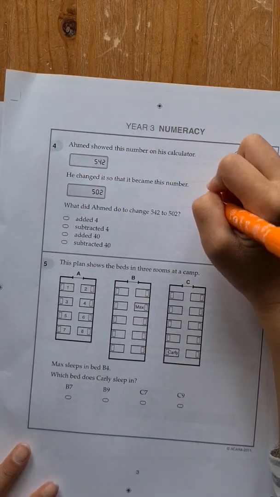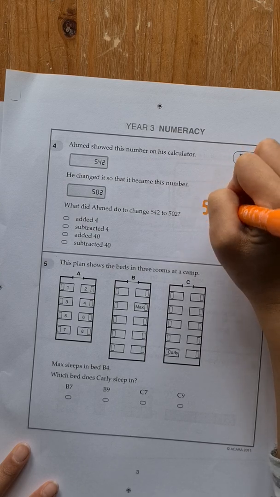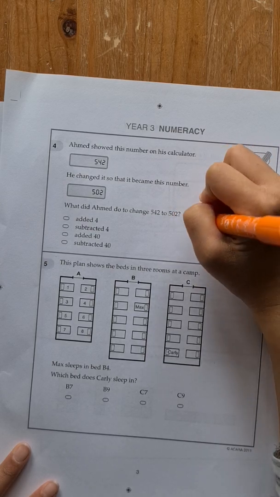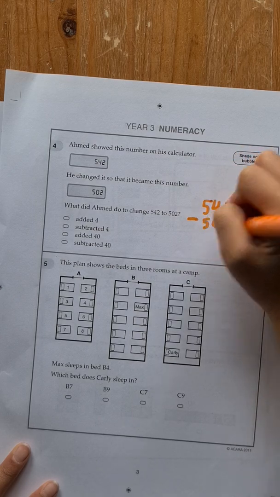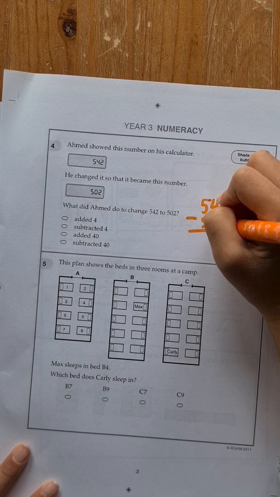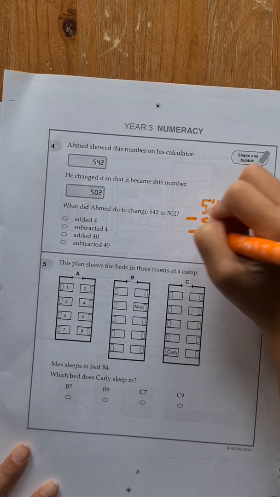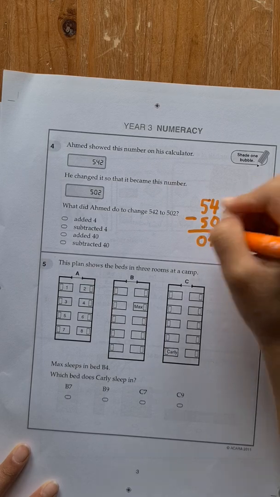You can do it like this. 542 minus 502. 2 minus 2 is 0. 4 minus 0 is 4. And 5 minus 5 is 0. So the answer is 40.